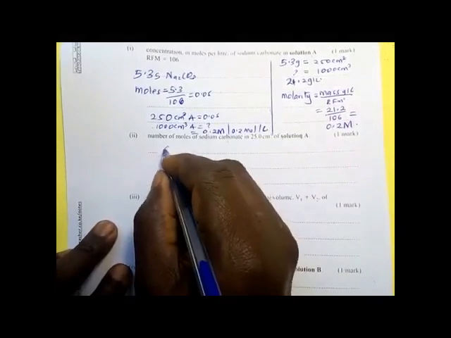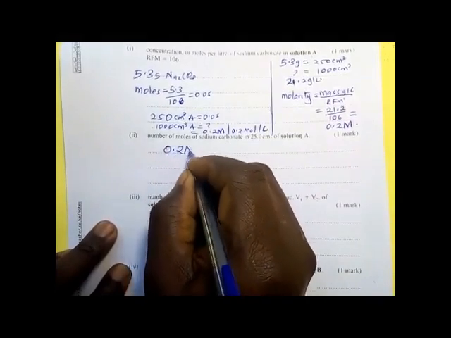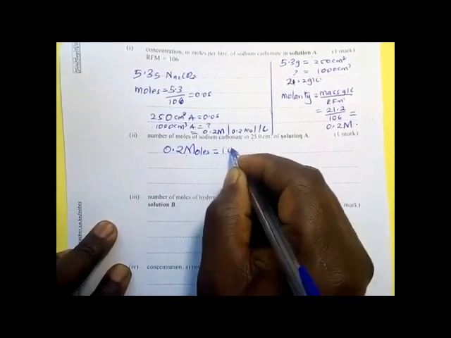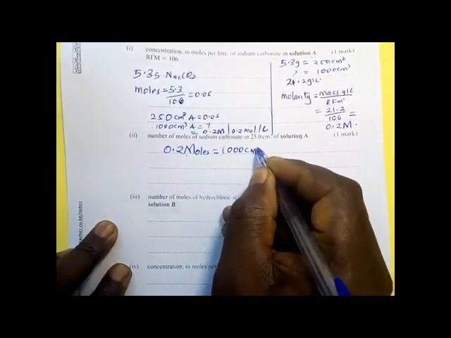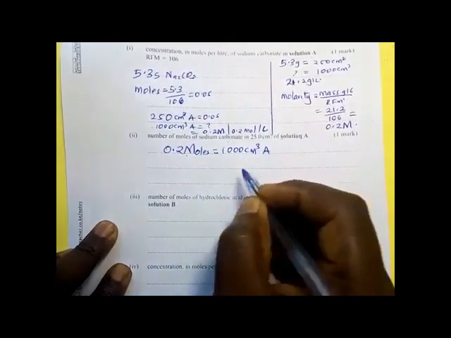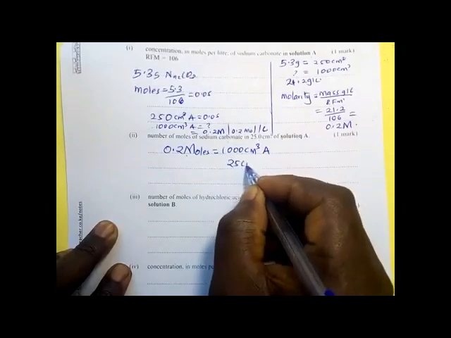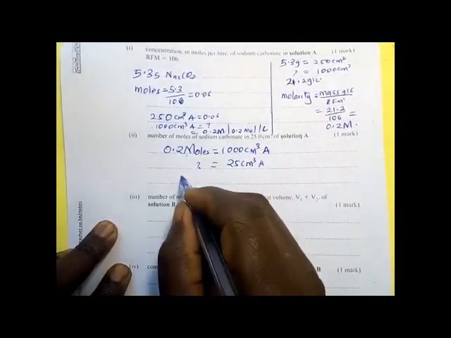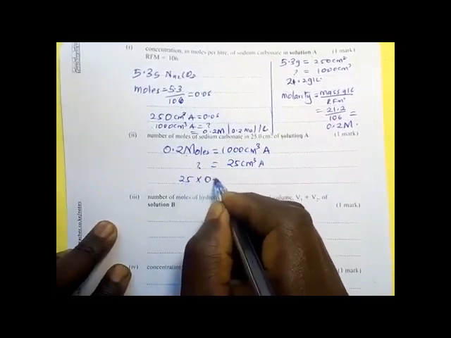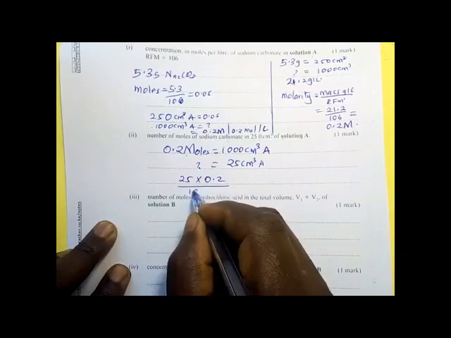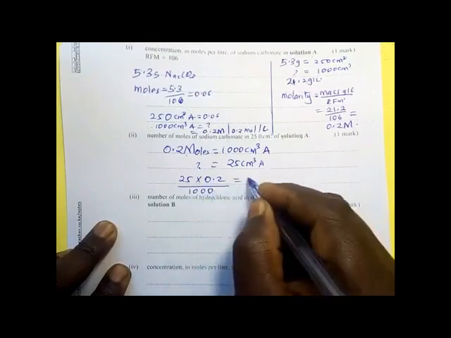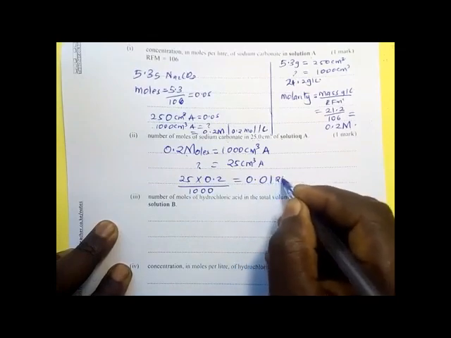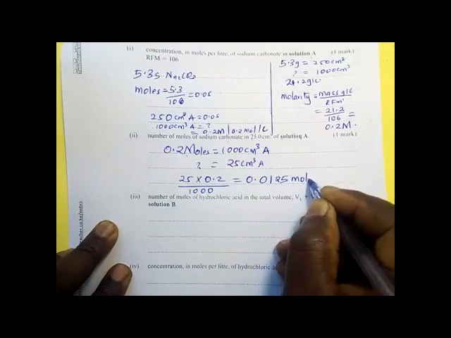So 0.2 capital M means the number of moles in 1000 centimeters cube of solution A. Then we ask, 25 centimeters cube of solution A will contain what moles? 25 times 0.2 divided by 1000, which will give you 0.0125 moles.